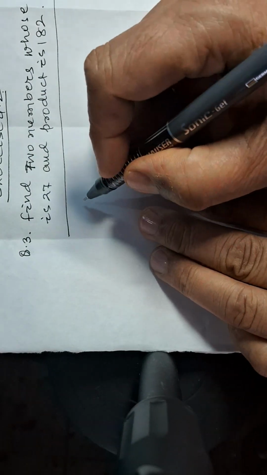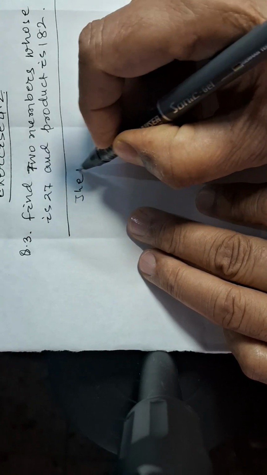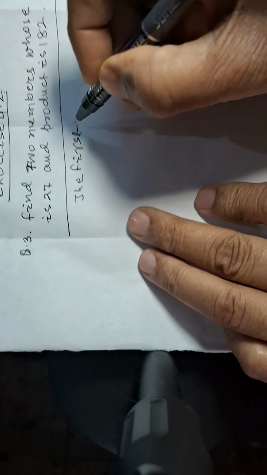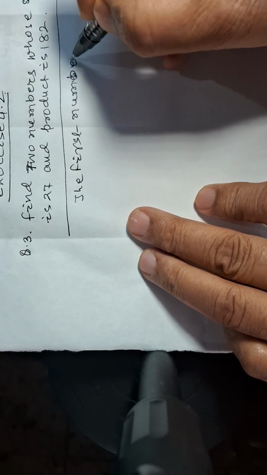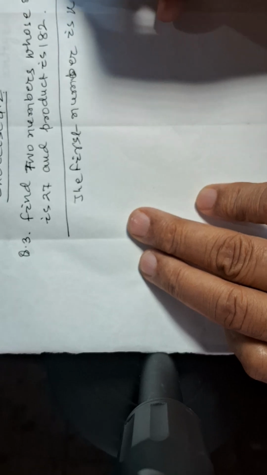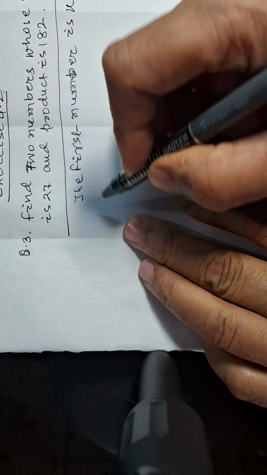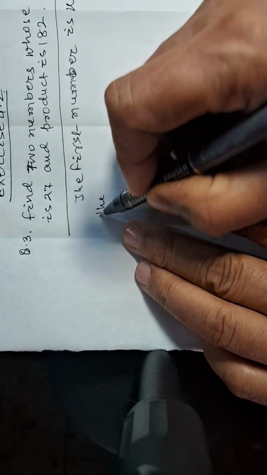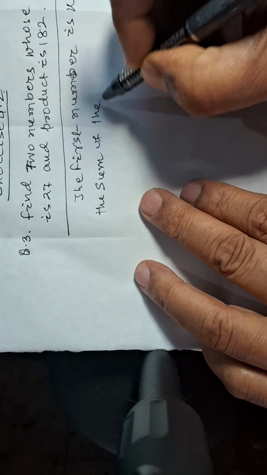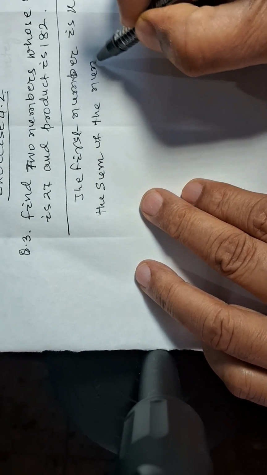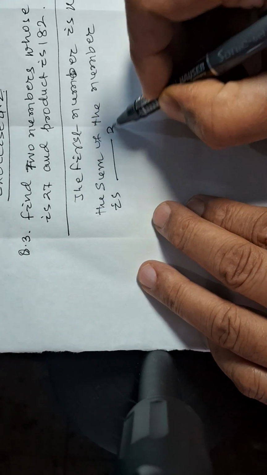First, we write the first number. The first number is x, and it is written that the sum of the numbers is 27.